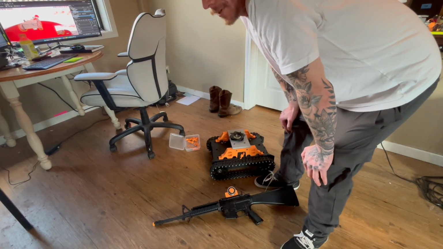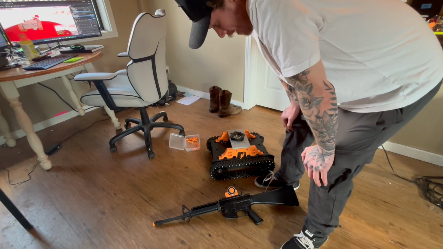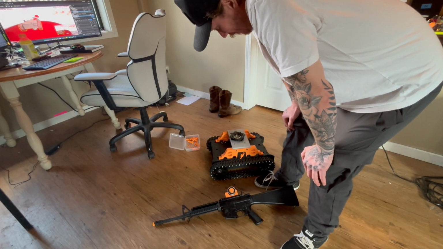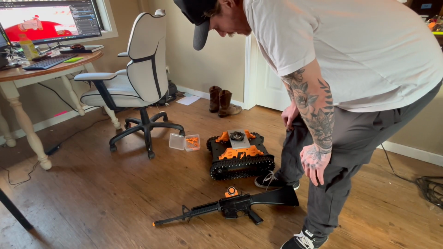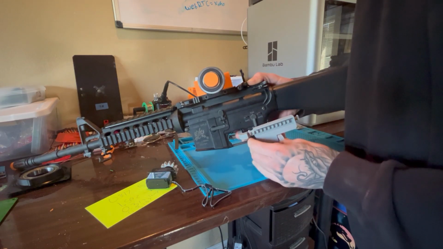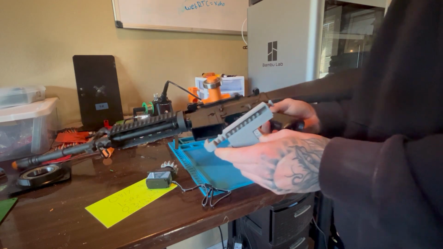So we got the teleop going, we got the robot going, and now I'm just building this turret here, and we should be golden to go teleoperate some Terminators. So pretty cool.